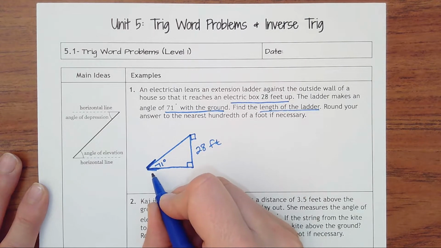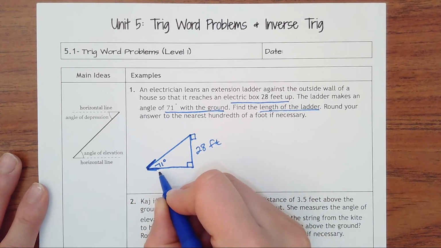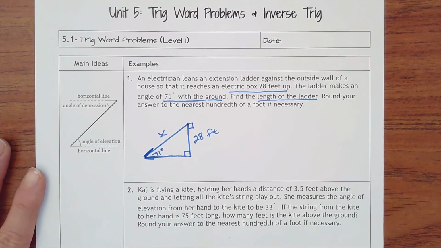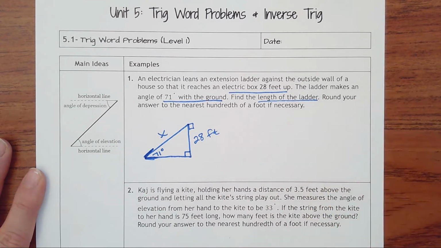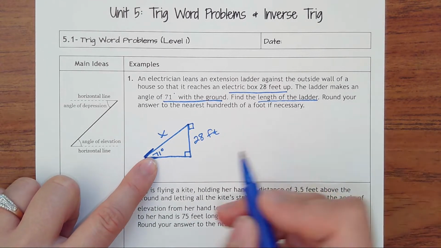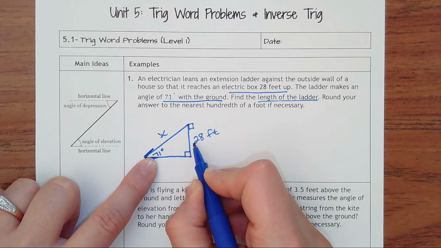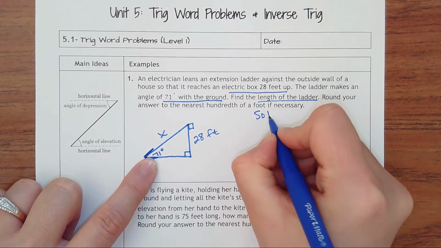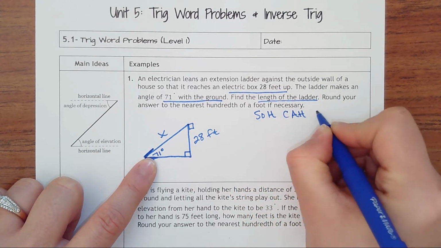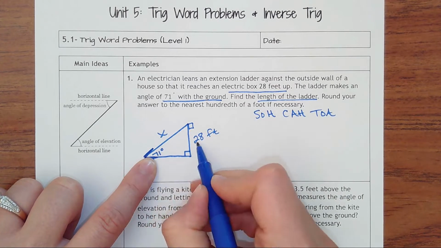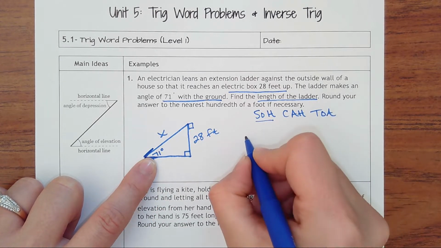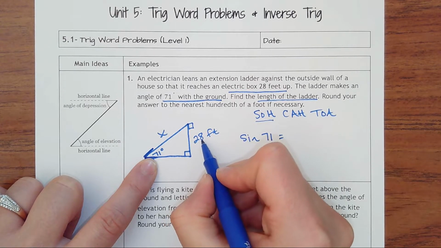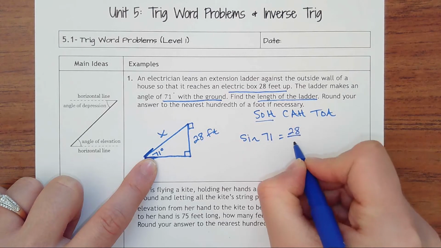If it was asking how far is the base of the ladder from the building, that would be finding this horizontal leg, but it's actually wanting the hypotenuse because the ladder is the leaning part in this problem. And so then I look at my angle and I see that I have the opposite side and I have the hypotenuse I'm trying to find. So remember our SOHCAHTOA. Those are our three trig functions we use. So we'll have opposite over hypotenuse, which would be sine. It's always sine of your angle equals your ratio of the opposite leg to the hypotenuse.